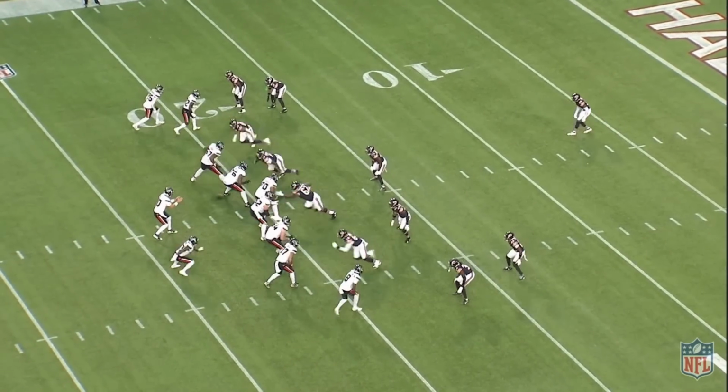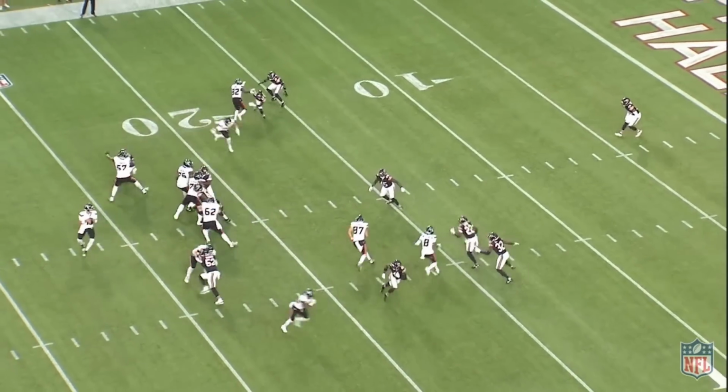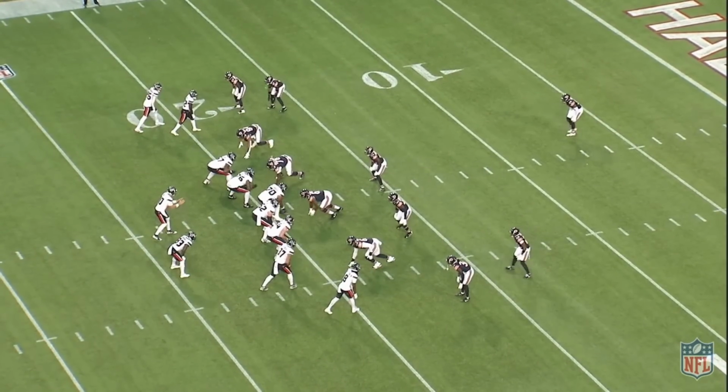Come on, dog. What are we doing? Is this a scout team? What are we doing? And I mean that like a scout team for the defense. Come on.